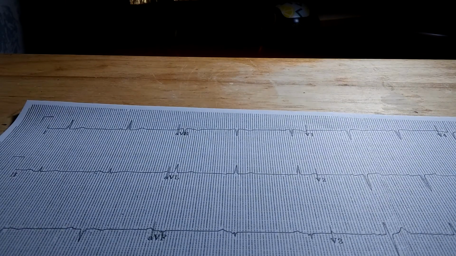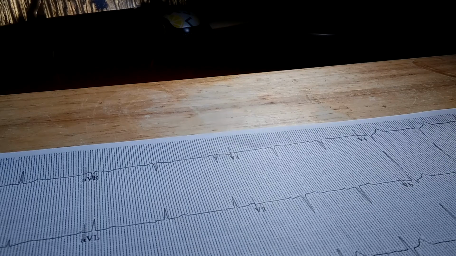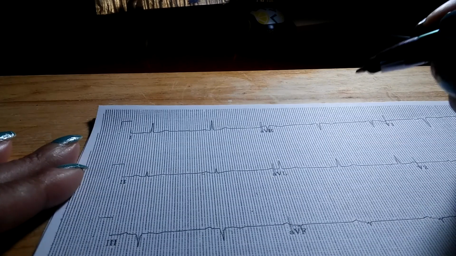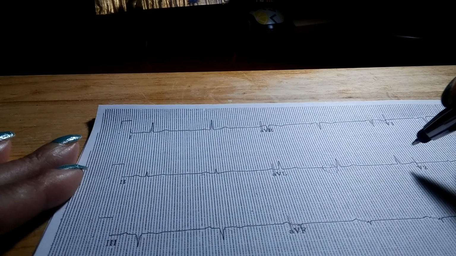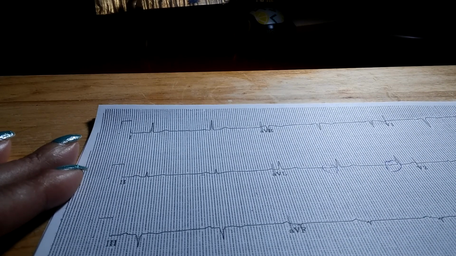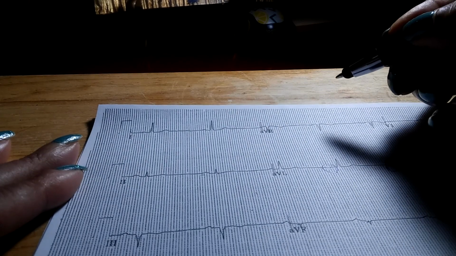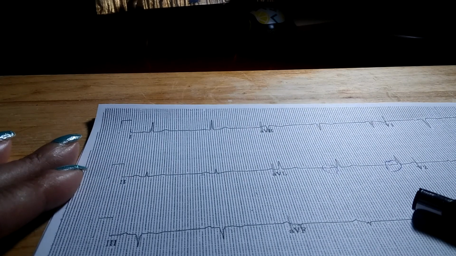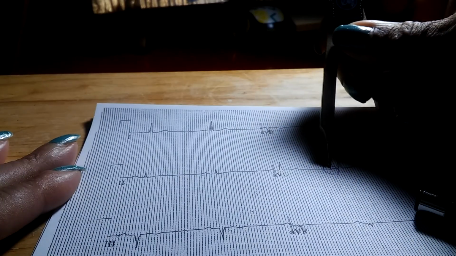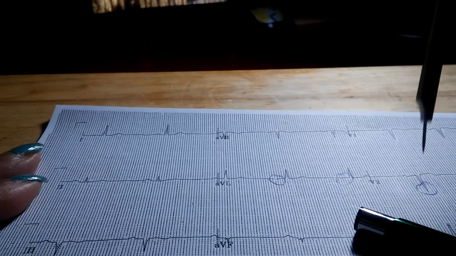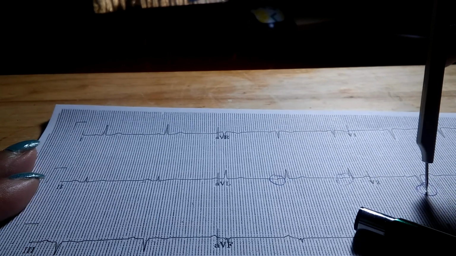Okay, now let's go to the next one. The first thing you're going to look for is 2 P's and 2 R's. I see right here P, P. Does it equal R to R? Or you can look at some upright R's if you want to. So from this P to this P equals from this R to this R.